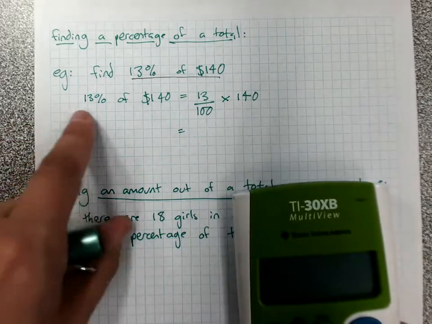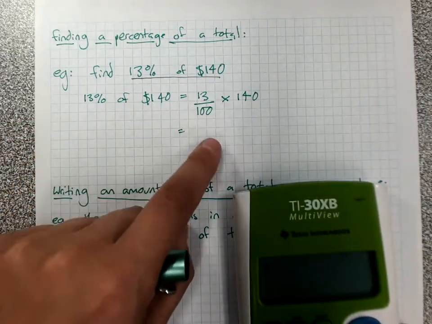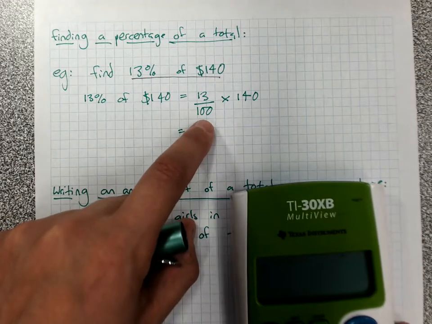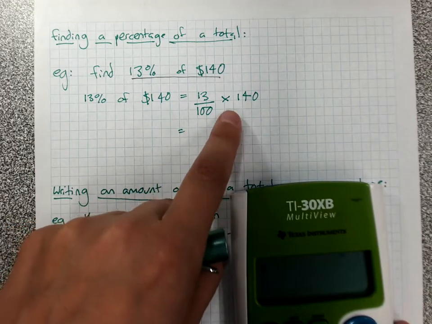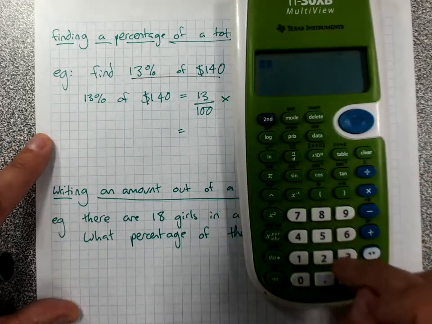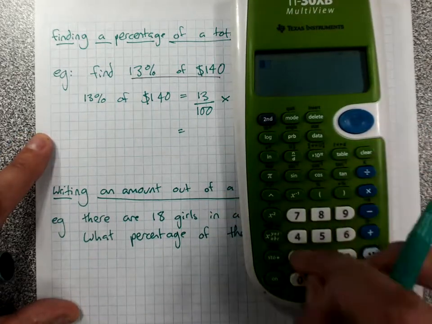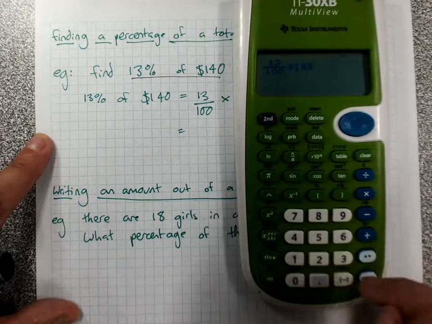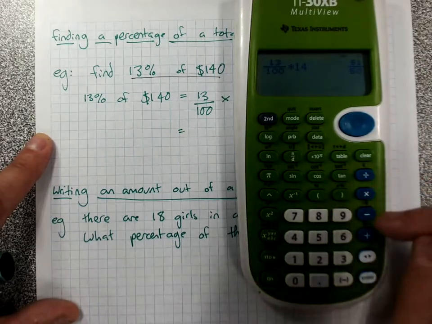So writing the correct working supports you to get the right answer. Write the percentage as a fraction or a decimal, and times it by the total. Oops, I needed to do times 140.